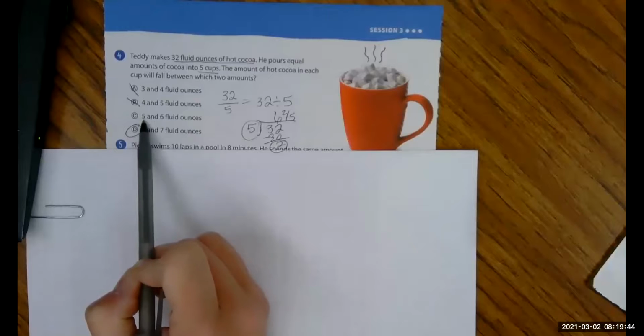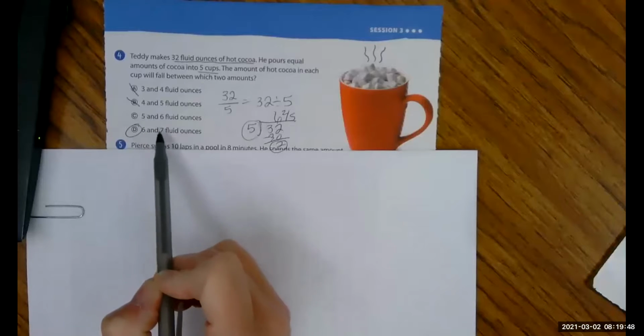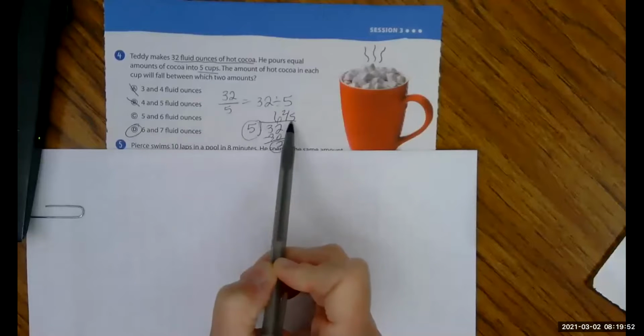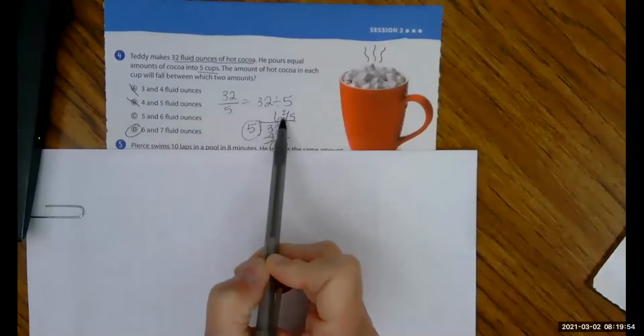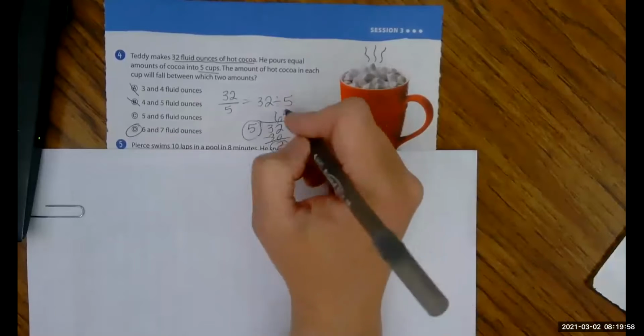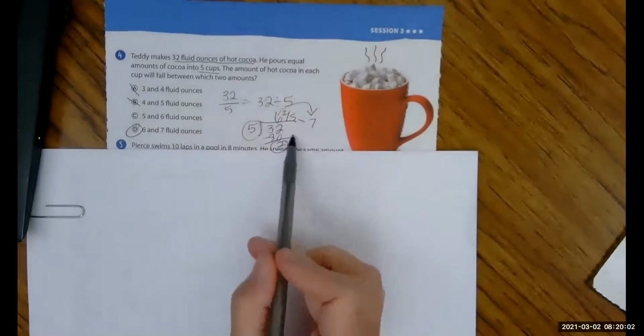5 is not more than 6. So it has to be between 6 and 7 because you have 6 and a little bit more. So like I told you, it is always the whole number that's there plus the whole number that is greater. So you would just round it up between 6 and 7.